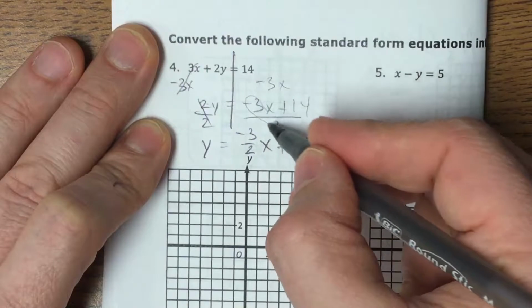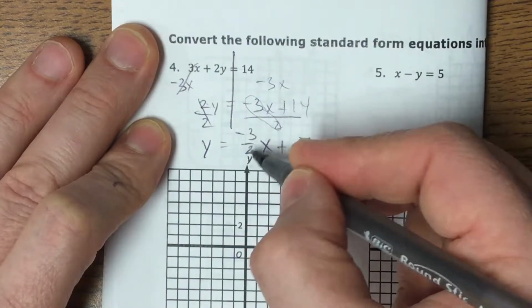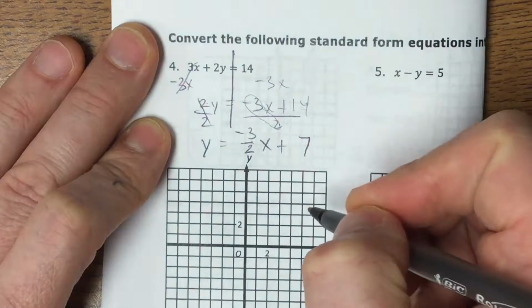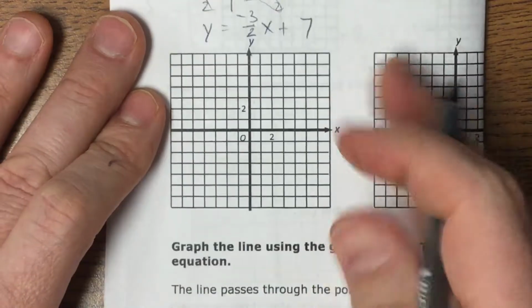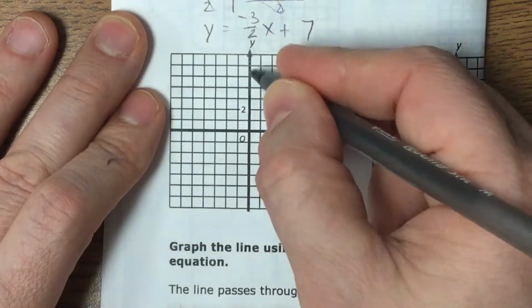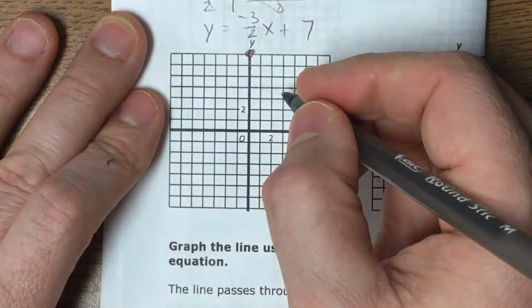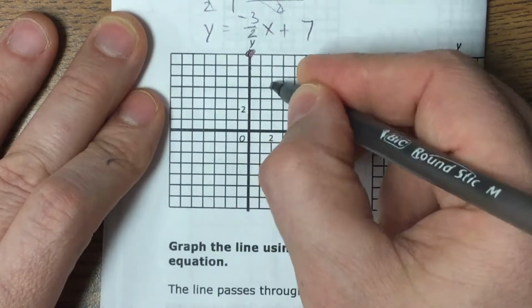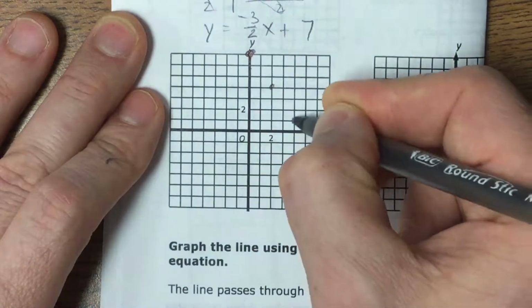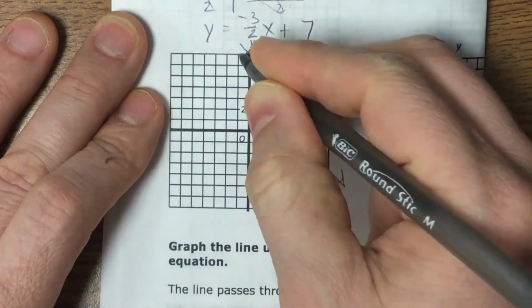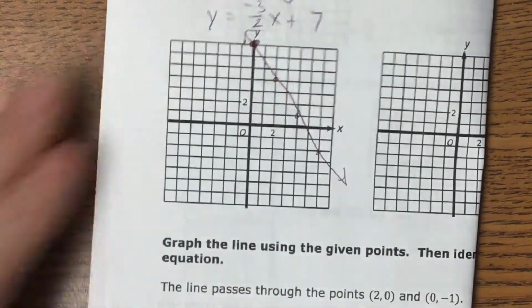Those are a fraction that go in front of my x. That's my slope, basically. 14 divided by 2 is 7. Let's graph it. Let's go up 7, 2, 4, 6, 7, and then I go a pattern of down 3 over 2, down 3 over 2 every time. And that's it. That's all we do on those.